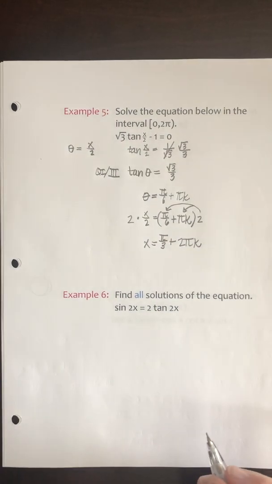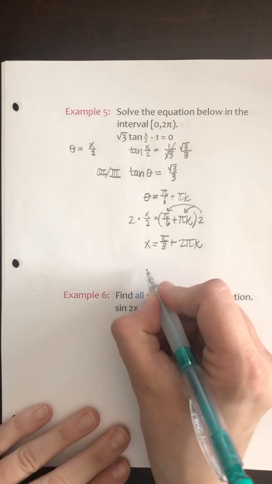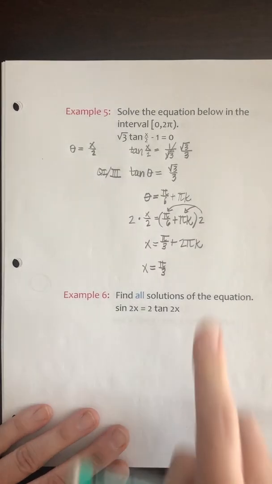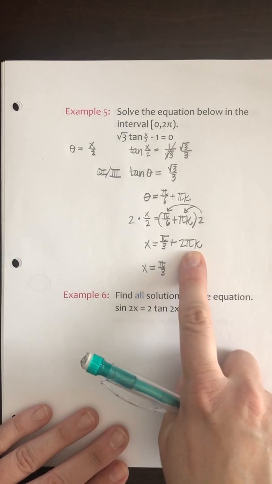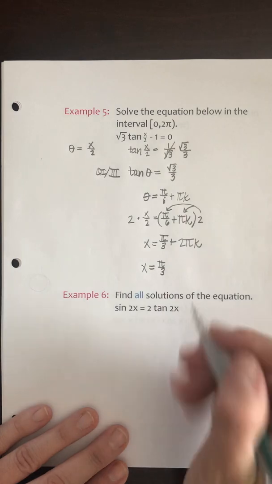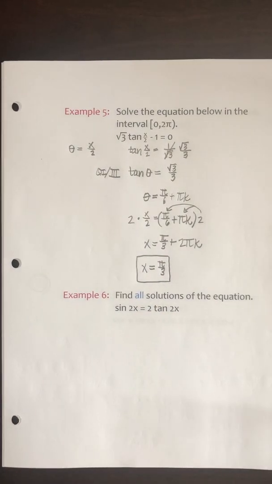Now remember, our directions are very specific, that we want to have an answer between 0 and 2 pi. So obviously my first answer is pi over 3. What's going to happen if I add multiples of 2 pi to it? Well, already that's going to be too big because I'm not allowed to be over 2 pi. So this is, for this problem, the one and only answer for example number 5.